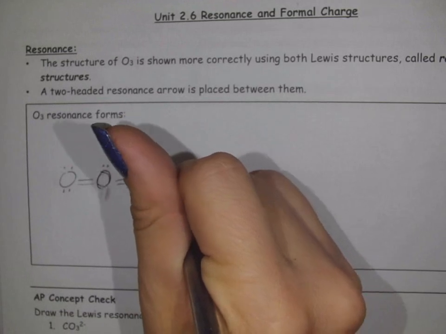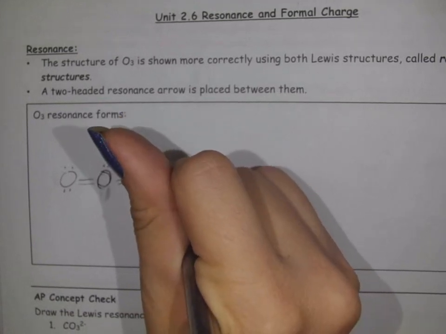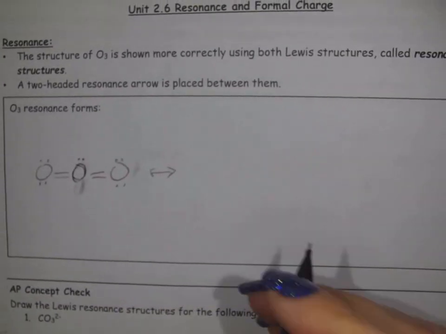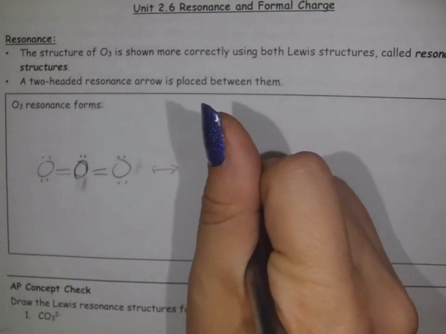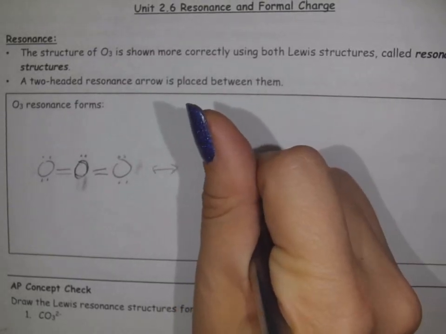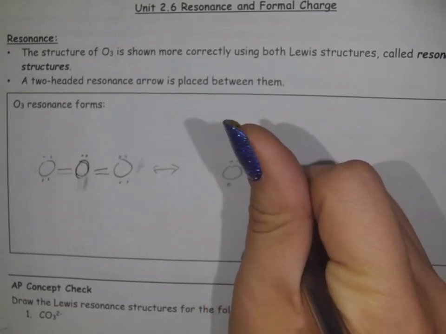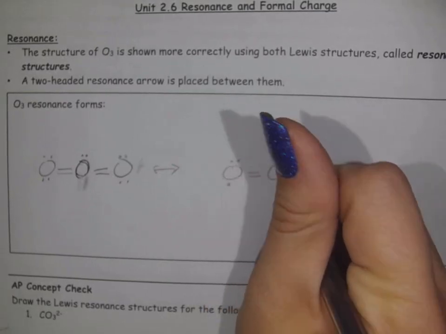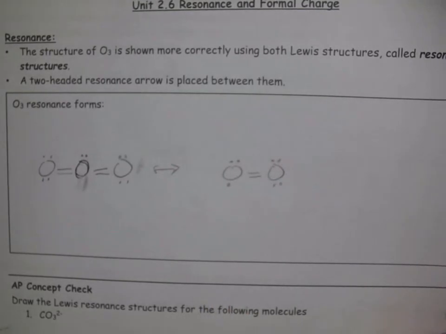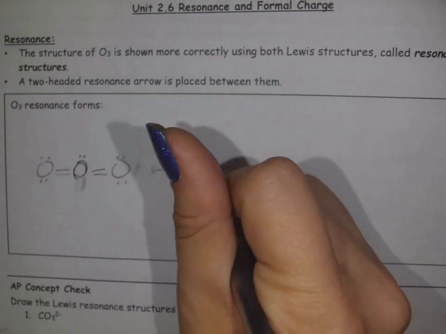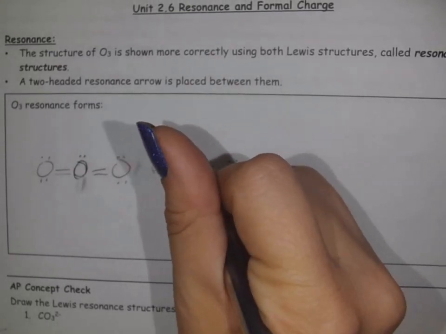So another way that this could have looked is, I'm going to go back to, I had one here. This was a double bond. And then the other side was a single bond.